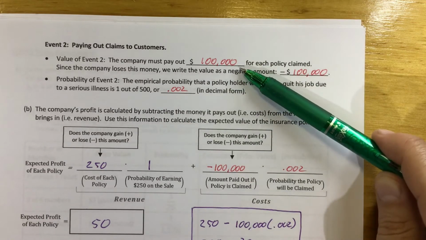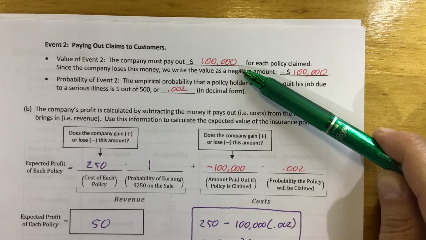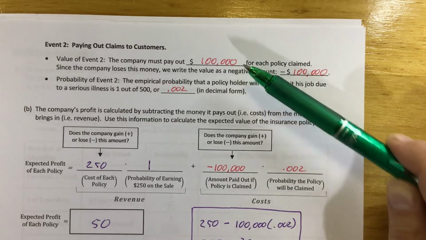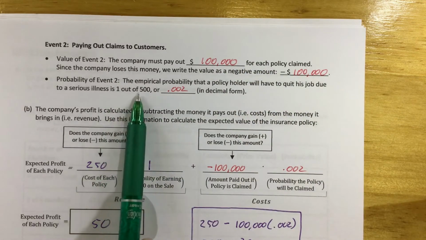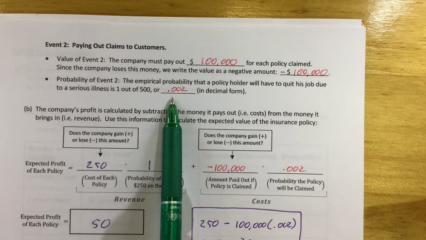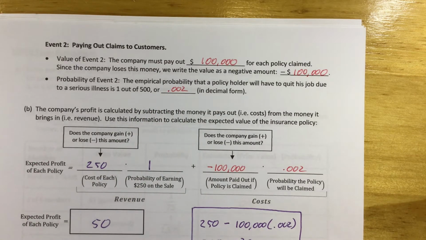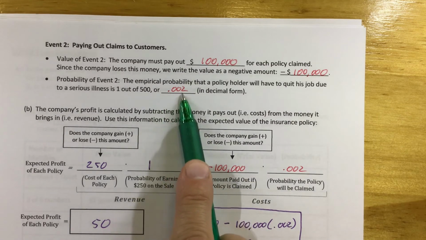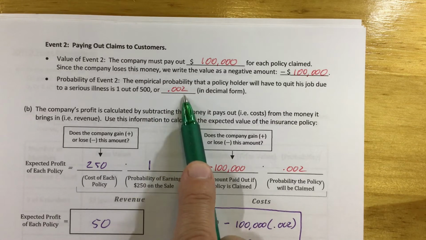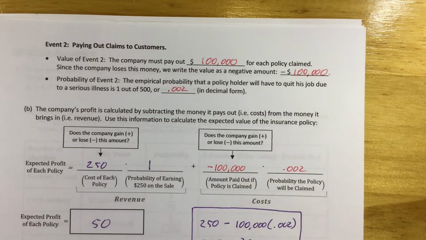All right, now this is an assured deal, right? The $250 is 100%. They already got the money, $250. The $100,000 going out is going to be a 1 out of 500 chance, which in its decimal form, so just dividing 1 by 500, is a 0.002 value. That's the same thing as 0.2%, by the way. So if you move the decimal over, that gives you less than 1%, but we're going to keep it in decimal form for the sake of calculations.